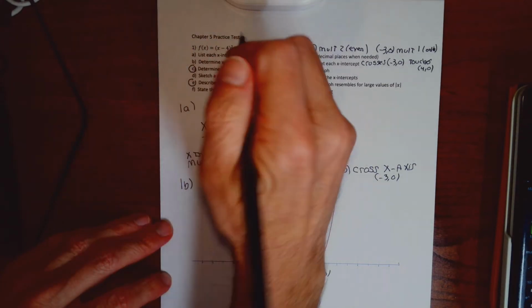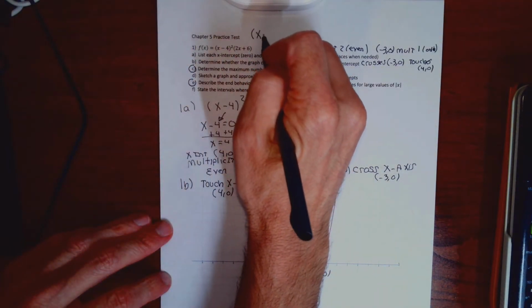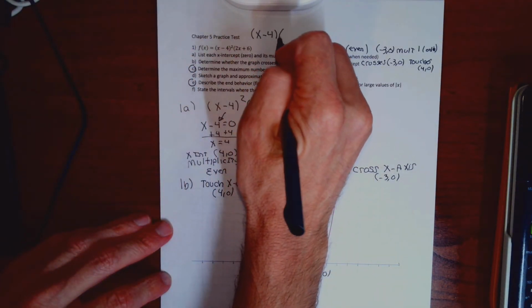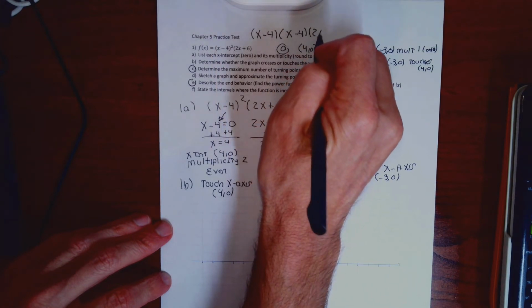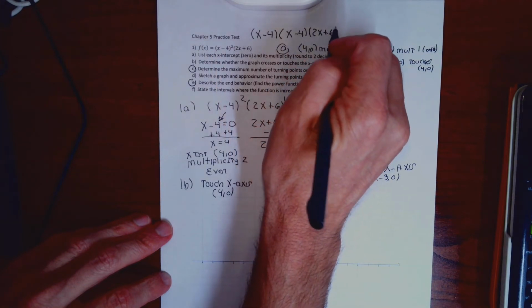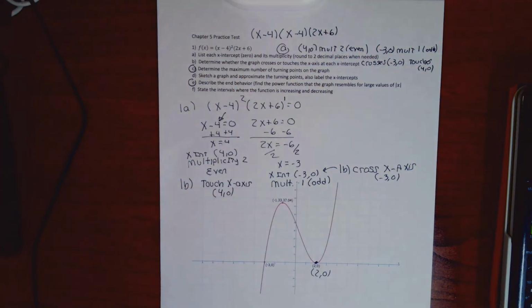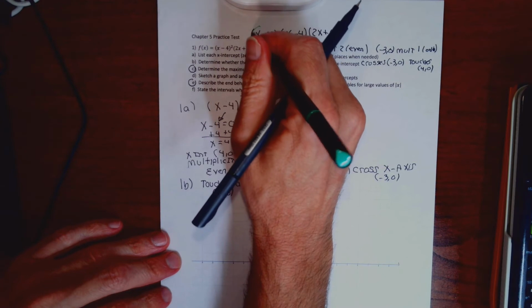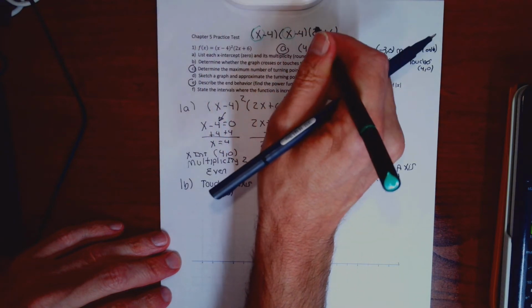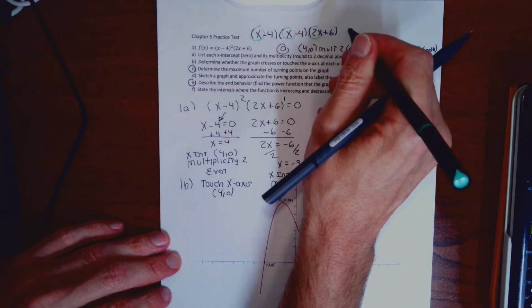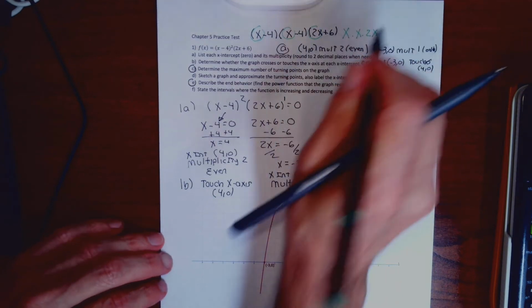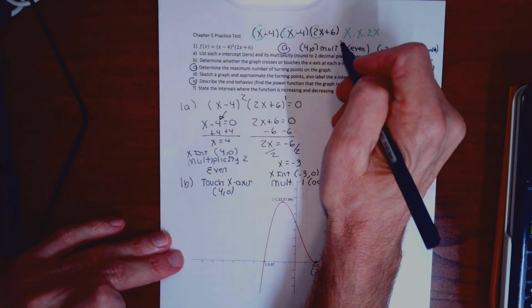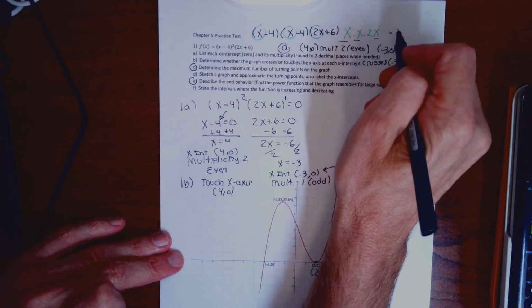By taking this and expanding it without the exponent, and then multiplying the first term in each parentheses to figure out the maximum number of turning points and the end behavior, I need to do this algebra for the factored polynomials. So I'm going to multiply x times 2x. I'll leave the 2 out front, and I'll multiply x times x times x.